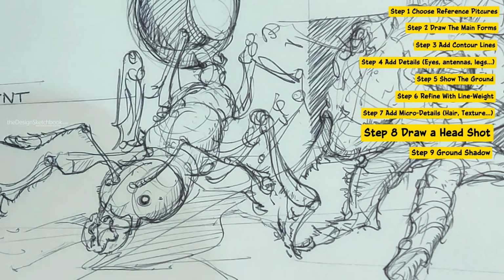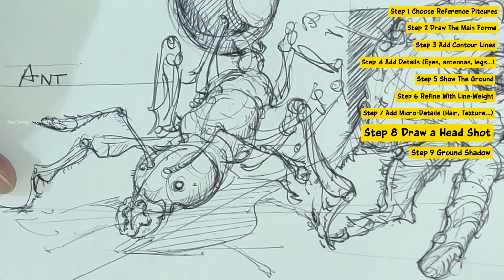So we want to create some more contrast. Here we go. So take your pen and go ahead.